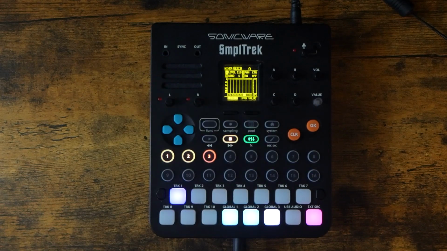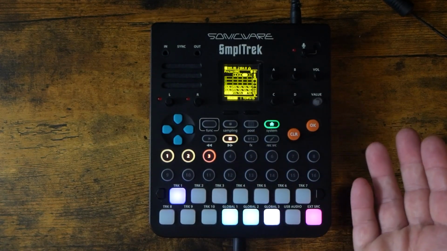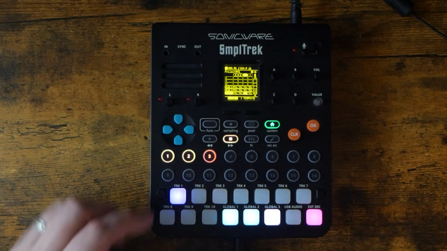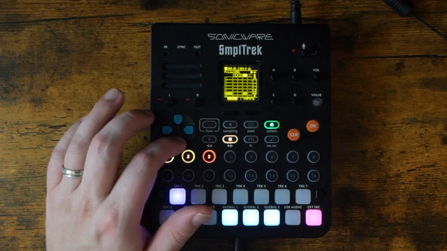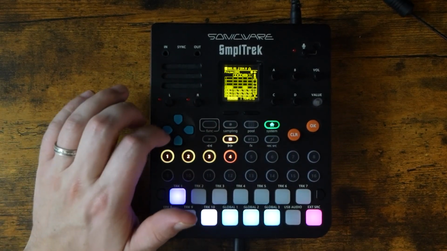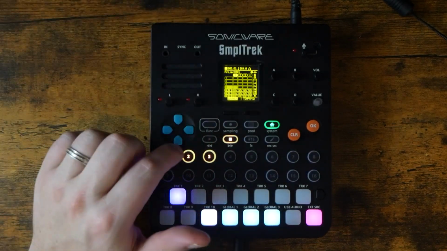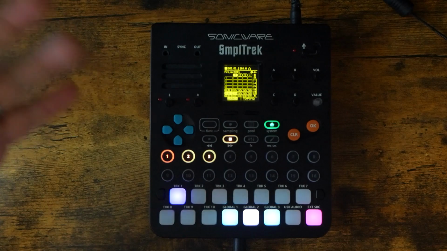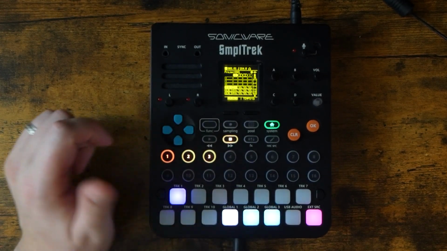Not the worst thing I've ever heard in my entire life. Certainly not the best. But it just goes to show you the power and potential of the SmplTrek here, because we could also go in and use tracks 1 through 10 to sequence things over the top of these global audio tracks, which is kind of backwards, I think, of the way you're supposed to work. You're supposed to sequence things and then go in and put global audio tracks over that. But it really just goes to show how open-ended this thing can be.